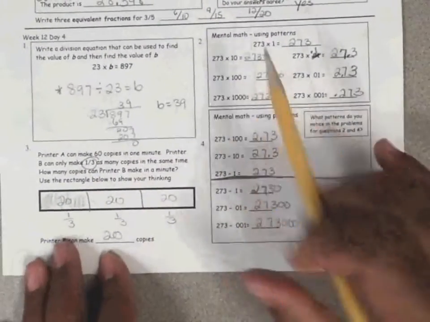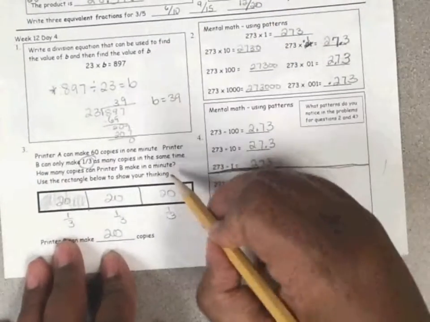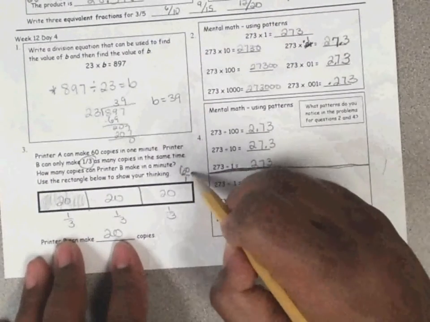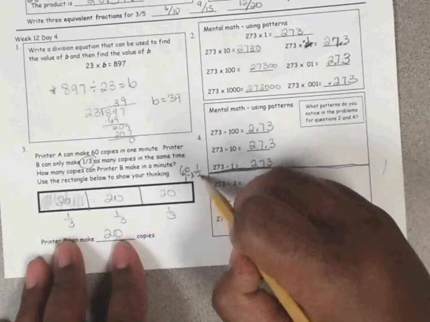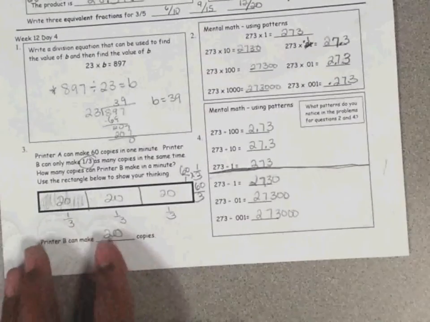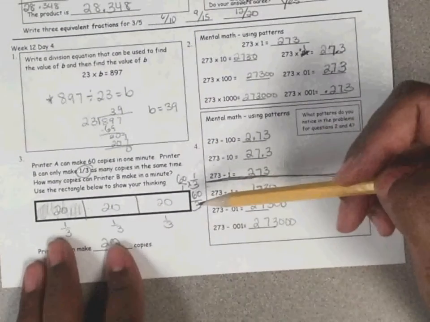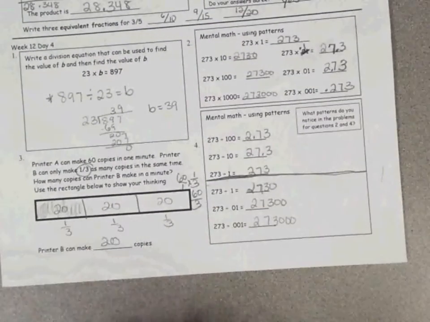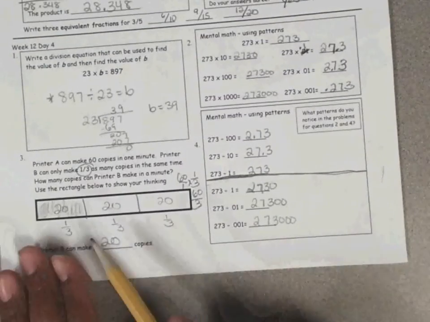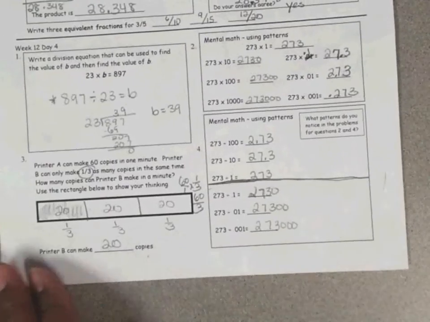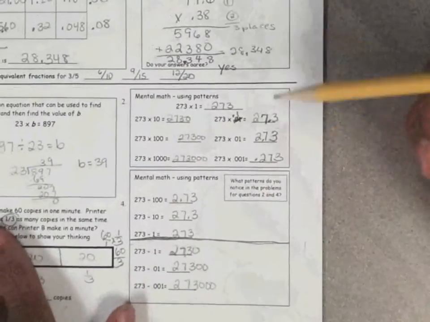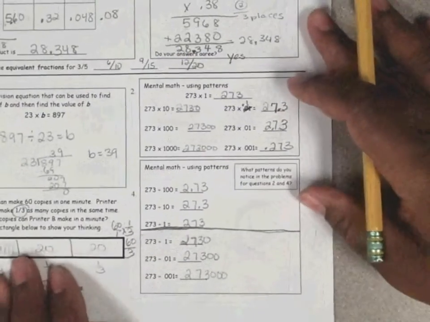If I divide 60 by 3, or do what the fraction is asking us to do, which is multiply, 60 wholes, which is 60 over 1, times 1/3, I would get 60 thirds. Well, fractions are division, so if I divide 60 by 3, I get 20. Okay? So then that would mean that each piece would hold 20. So printer B can make 20 copies in 1 minute. Very slow printer.